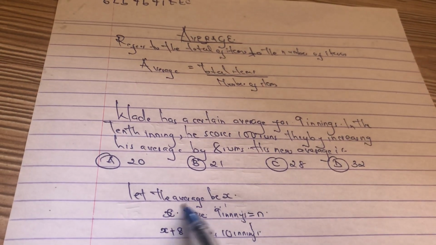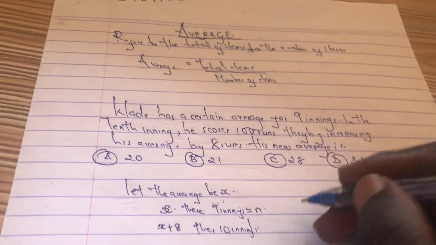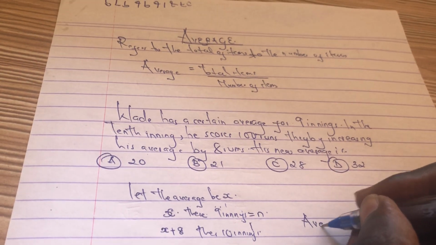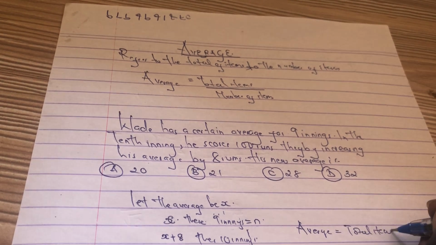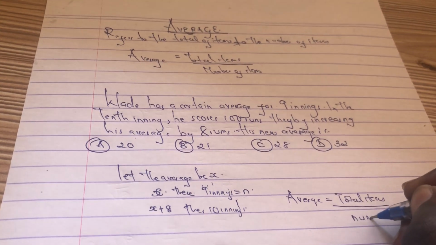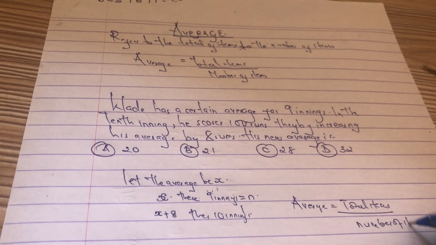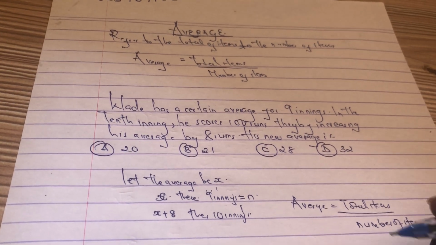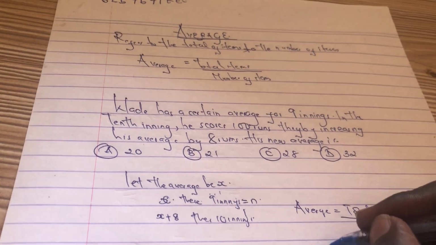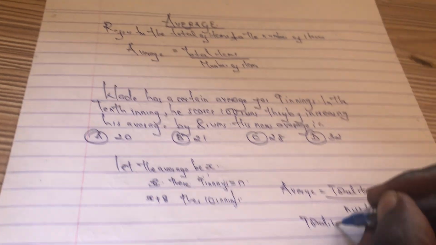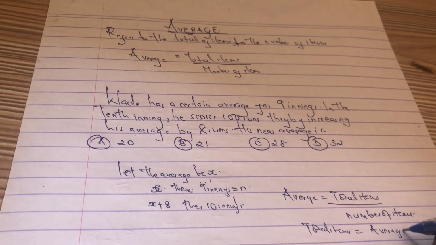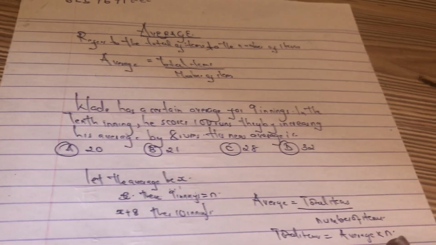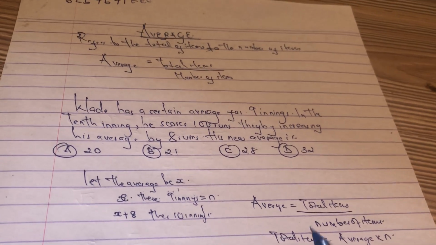So we are going to use the formula average equals the total items over the number of items. Are we together? But now we shall use the total items. That means the total items will be equal to the average times n. So we start with the first one.